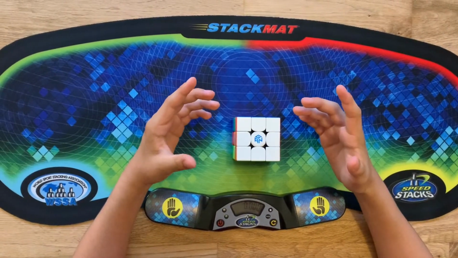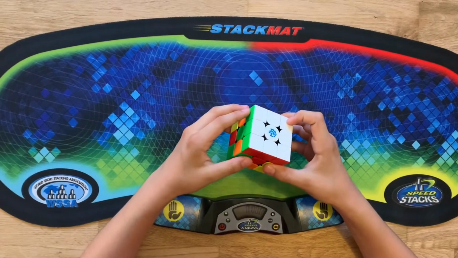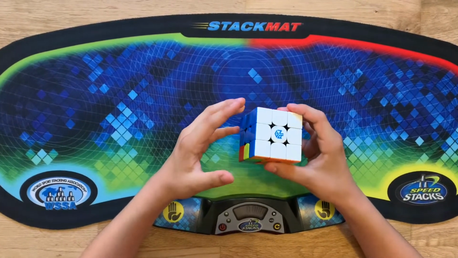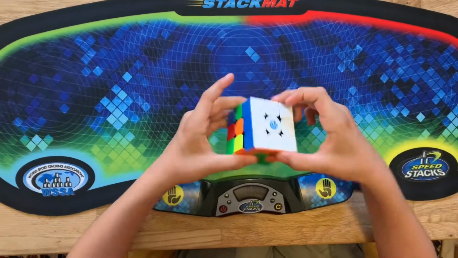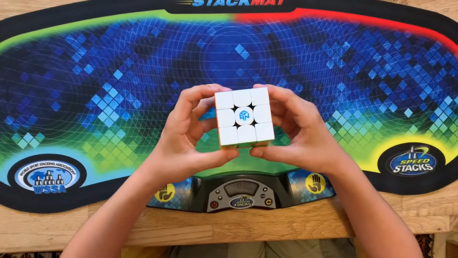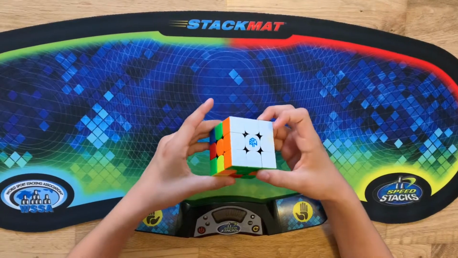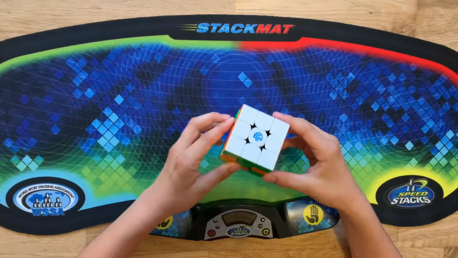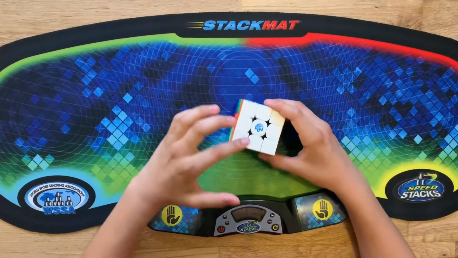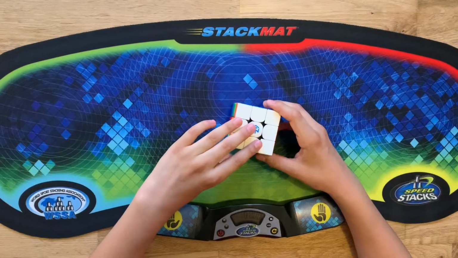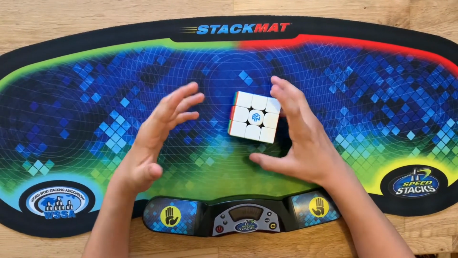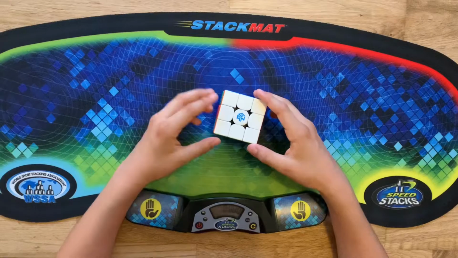So, yeah, let's begin. Last episode, the first part of the series, we looked at how to solve the first layer of the Rubik's Cube. This time, we will be looking at how to solve the middle layer, the second layer. It's a lot easier than the first layer. It depends. I find it easier, but we'll see how you find it.